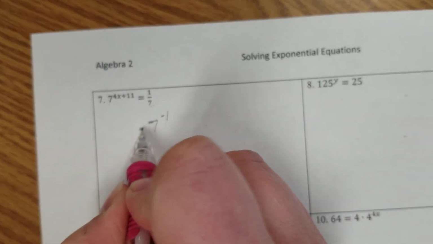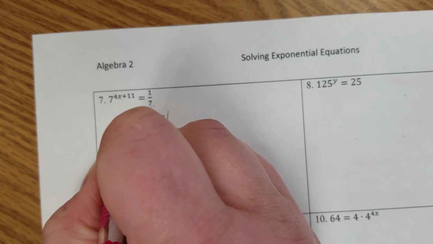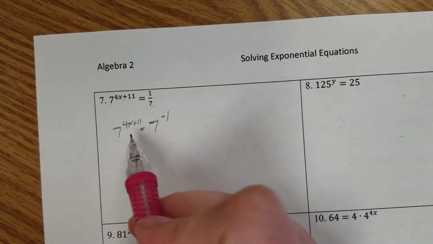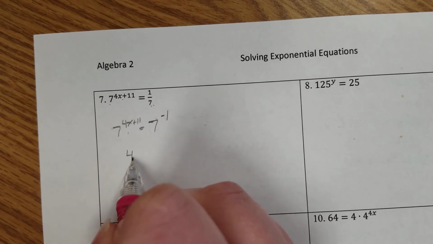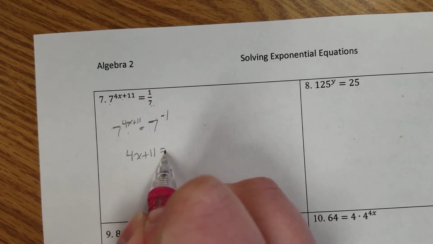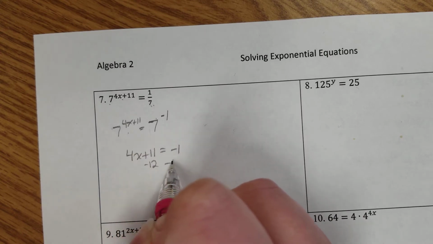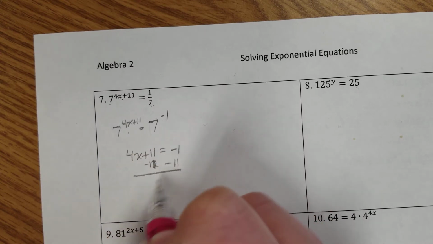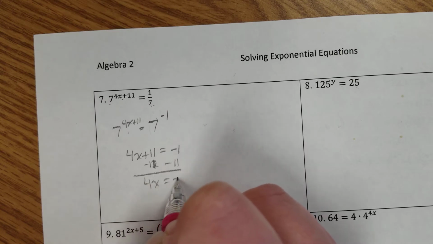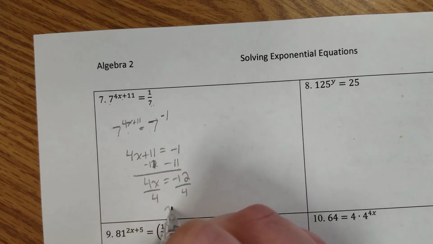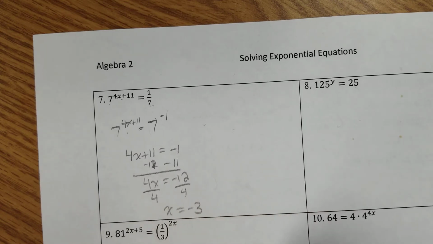And then we're just going to bring down 7 to the 4x plus 11. And now we can set them equal, so that we have 4x plus 11 equals negative 1. You're going to subtract 11, so that we have 4x equals negative 12, and you divide by 4, so x equals negative 3.